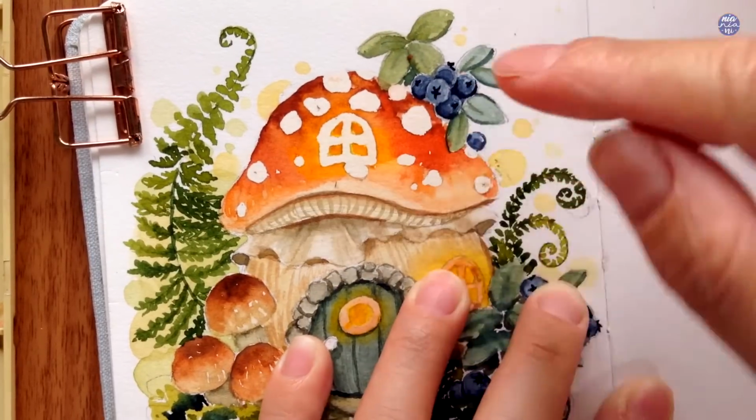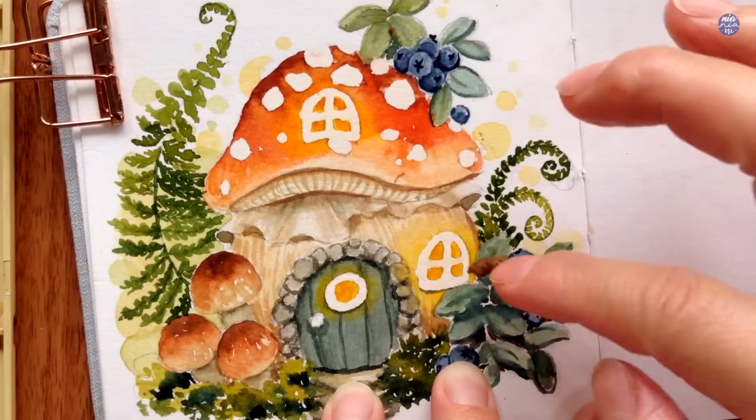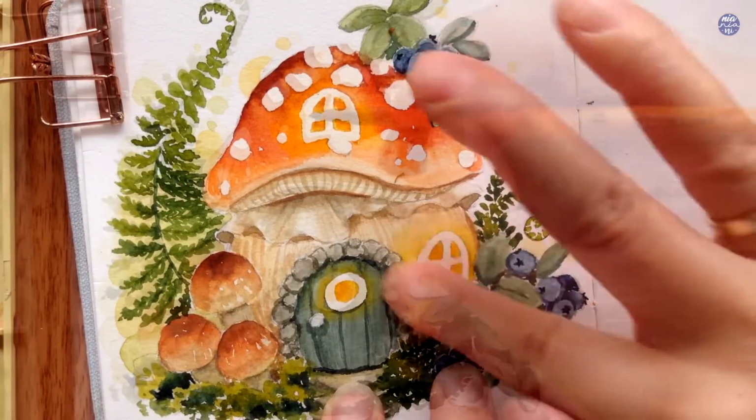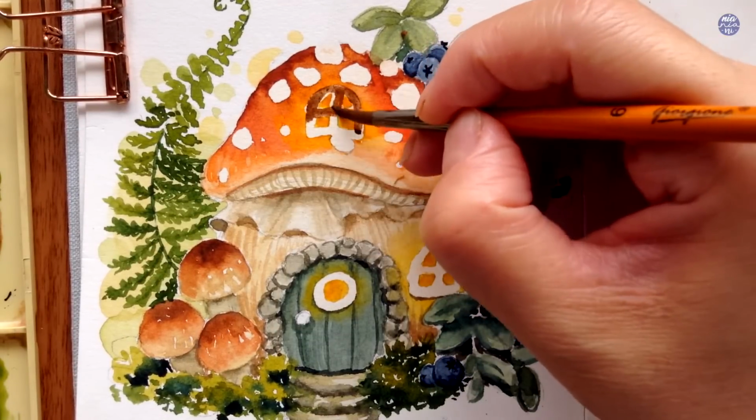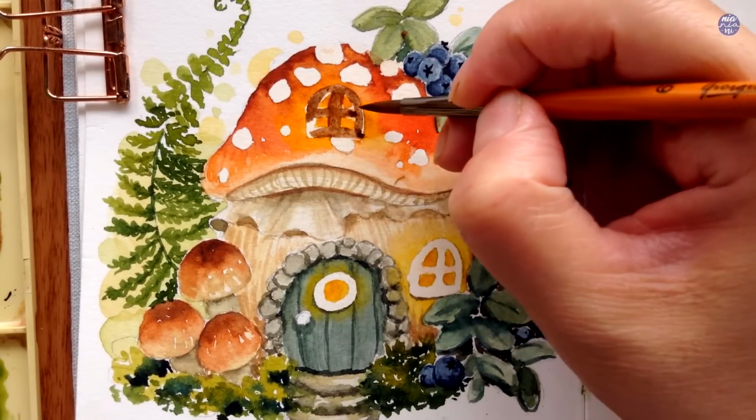Once I'm done, I'm going to take off the masking fluid to reveal the white areas that we can now paint. I'm starting with the window frames and I'm using burnt umber to paint the base so it looks earthy and natural.